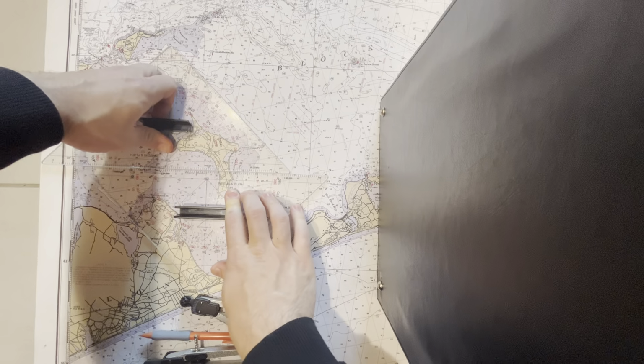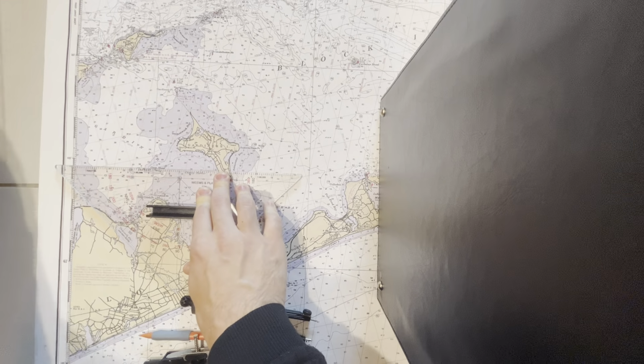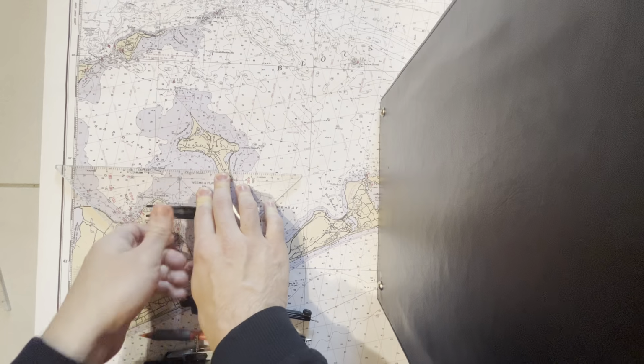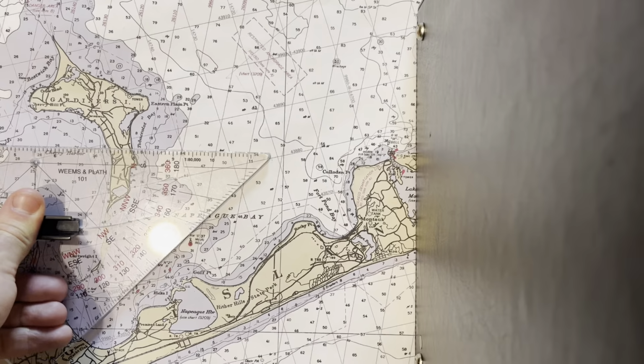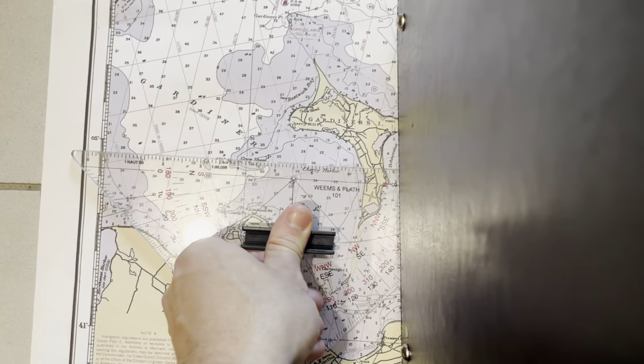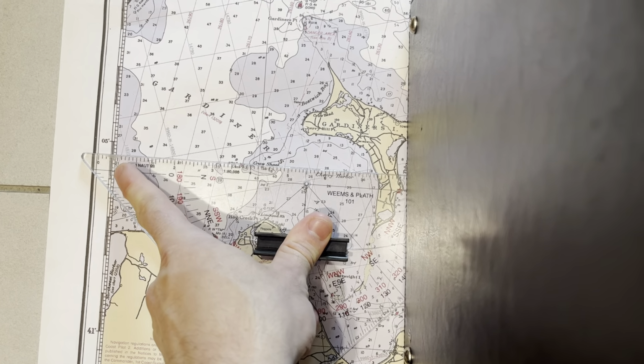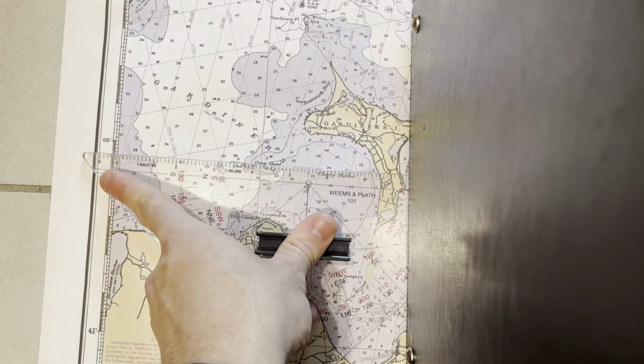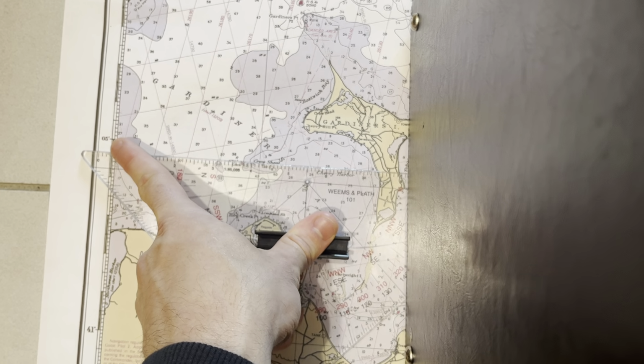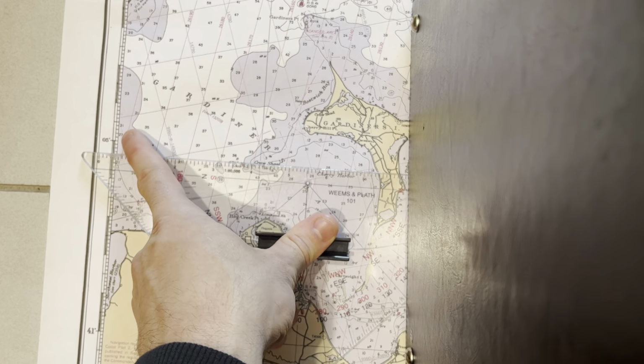If I slide it over a little bit again, that black line intersects the scale at exactly that point, which is 2 tick marks above the beginning of that black segment, which is immediately underneath the 41 degrees 5-minute mark.